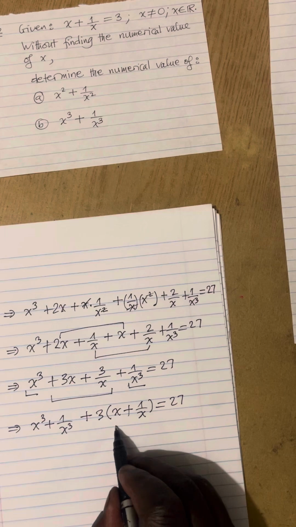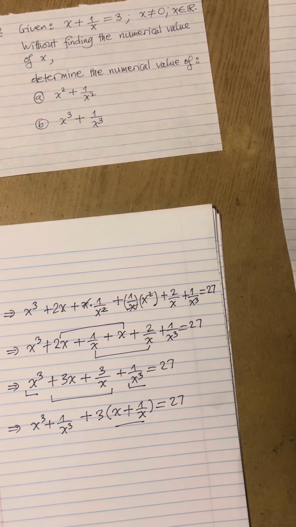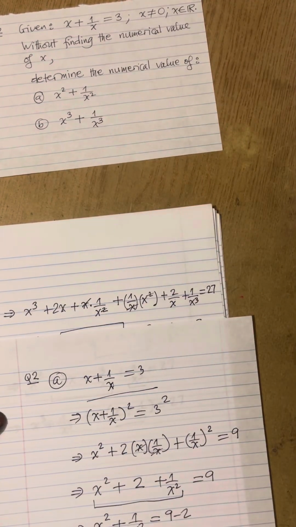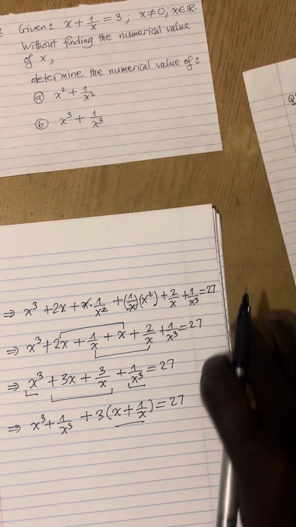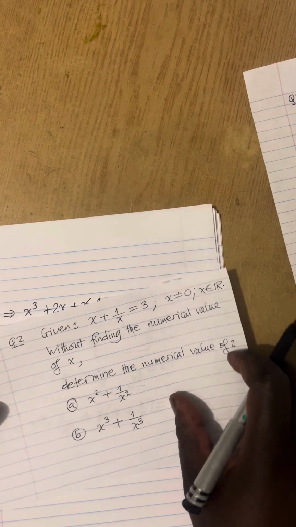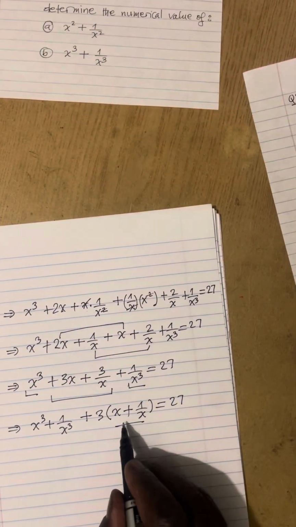This part here, remember, this is where we started from. x plus 1 over x has been given here at the beginning as 3. You can also see it on the question paper itself. x plus 1 over x equals 3. So we put 3 here.